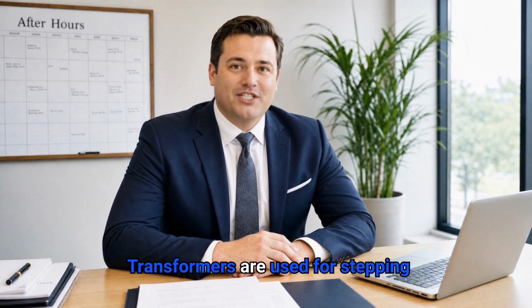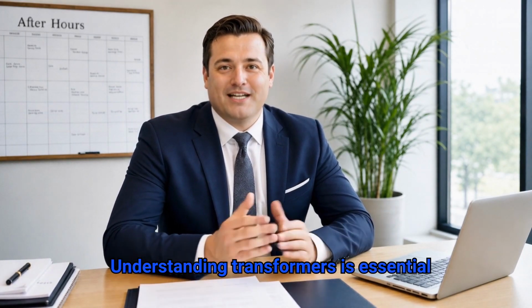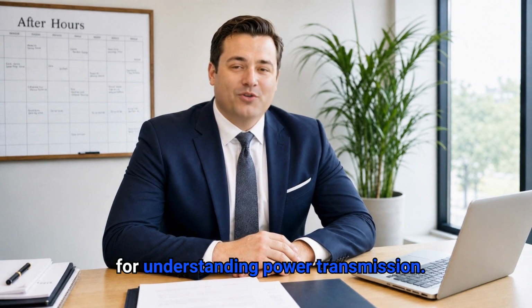Transformers are used for stepping voltage up or down. Understanding transformers is essential for understanding power transmission.